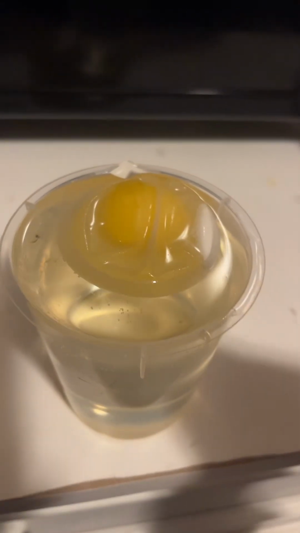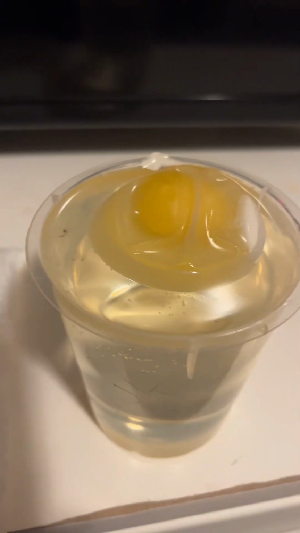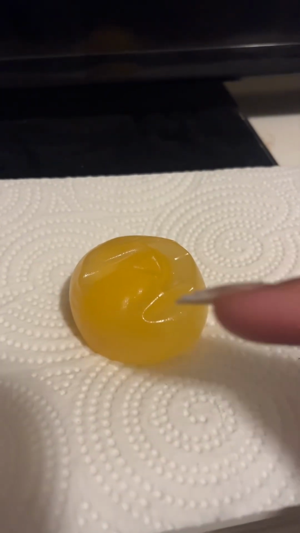Hi guys, it's day 3 of the experiment, and today we are going to take the egg out of the syrup water. So this is what it looks like. You can clearly see the inside, such as the yolk, and it also has a weird texture to it as well, but I will take it out. Now that I took the egg out, this is how it looks like.